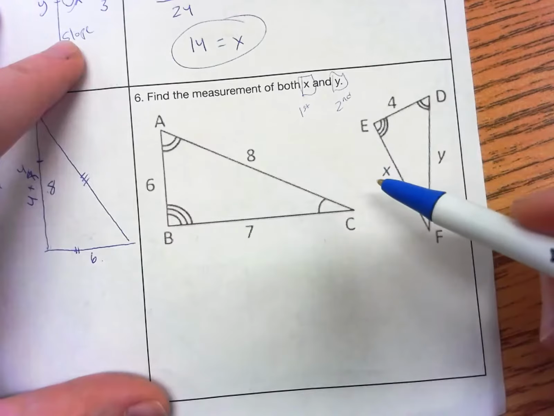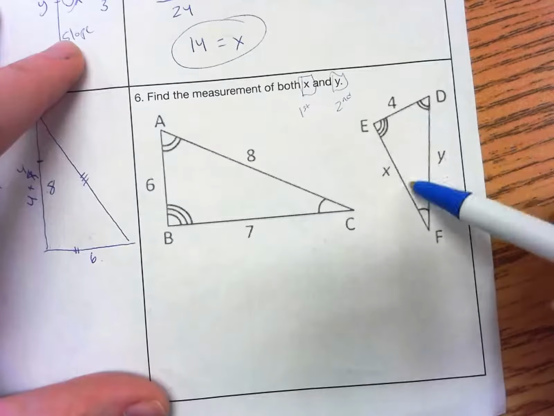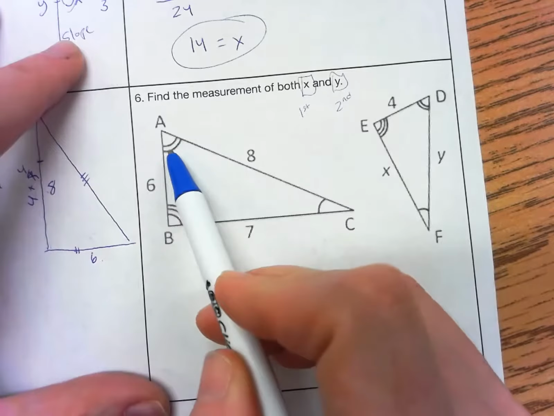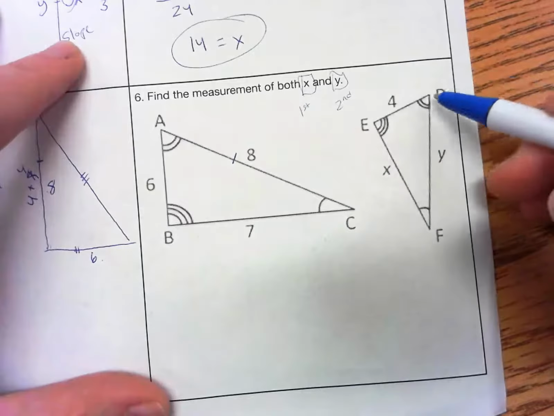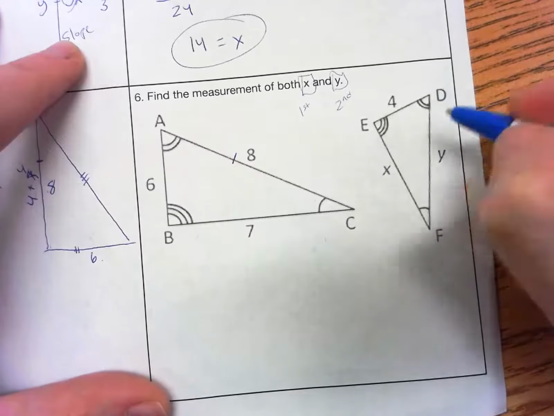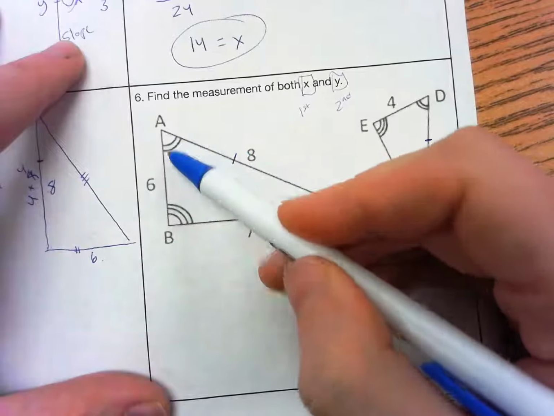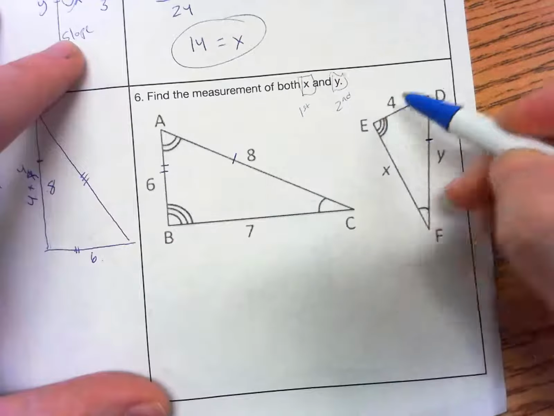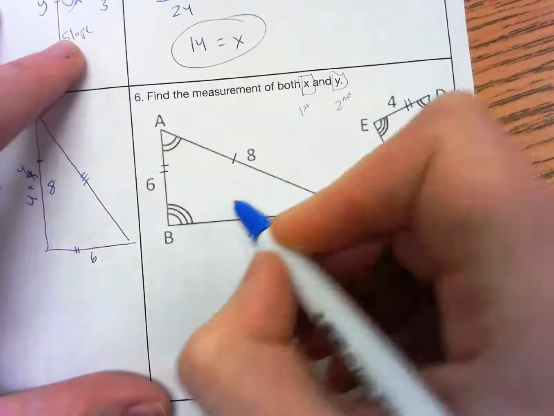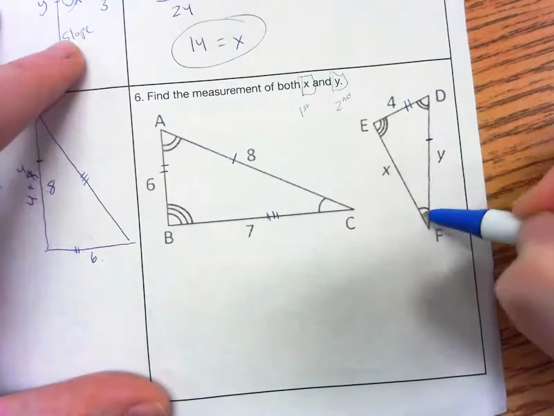So first thing I need to do is match up my corresponding sides. So I can pick any 2 angles and match them up over here. So I'm going to start with angle mark 2 to angle mark 1. I'm going to call that tick mark 1. Then find the same side over here, angle mark 2 to angle mark 1. We're going to call that side 1. Then I'm going to do 2 to 3, and I'm going to call that tick mark 2. Over here, 2 to 3, tick mark 2. And then the last side, 3 to 1, I'm going to call 3. And 3 to 1, I'm going to call 3.